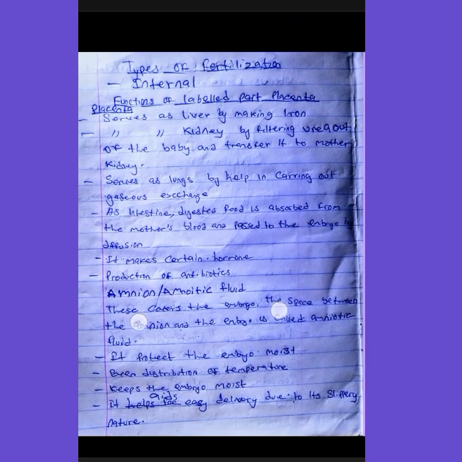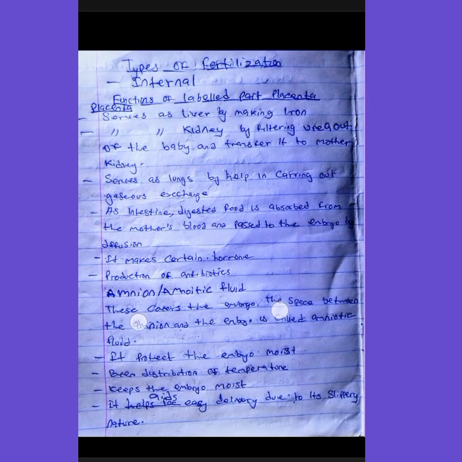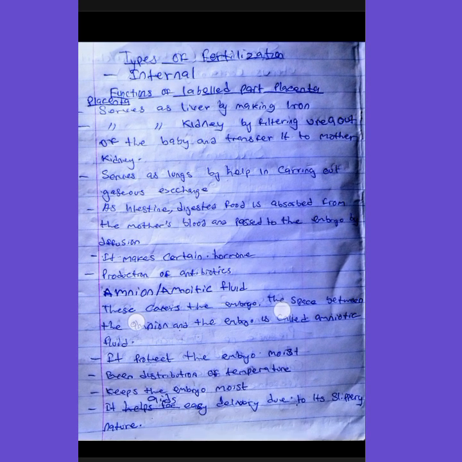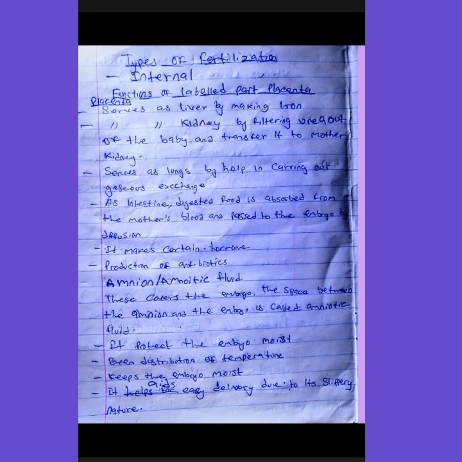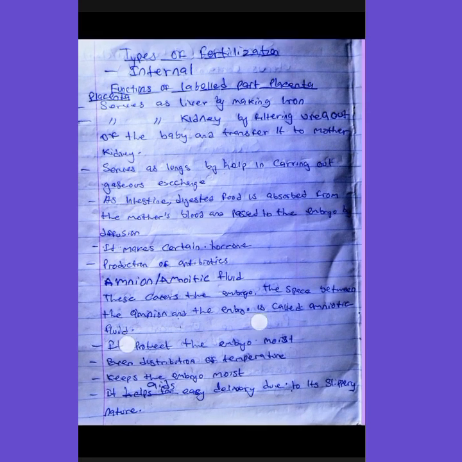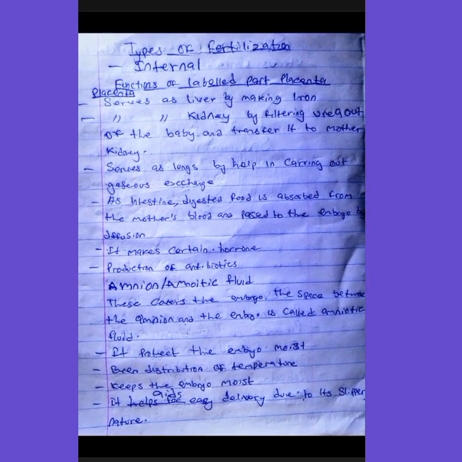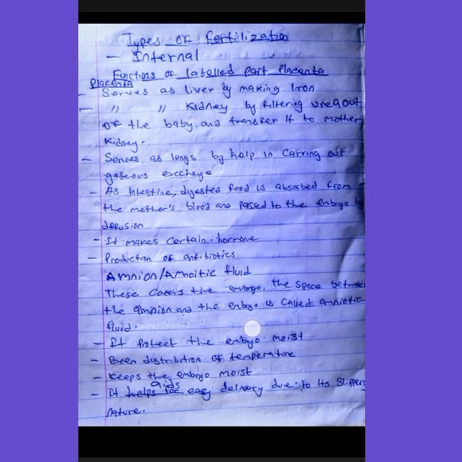The type of fertilization is internal fertilization. So what is the function of the placenta? First, the placenta serves as the liver, making iron. It serves as the kidney by filtering urea out of the body of the baby and transferring it to the mother's kidney. It serves as the lung, that is, it helps in respiration by carrying out gaseous exchange. It serves as the intestine, that is, it helps to digest food.